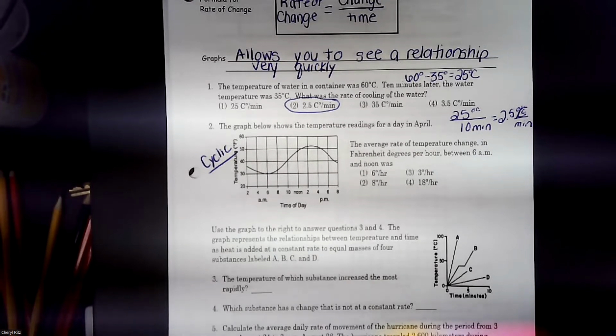I want to see if you fell for their trick. 1, 2, 3, 4. Don't look at anybody else. Just look at me. Okay, so some of you fell for their trick. So let's go through this one.